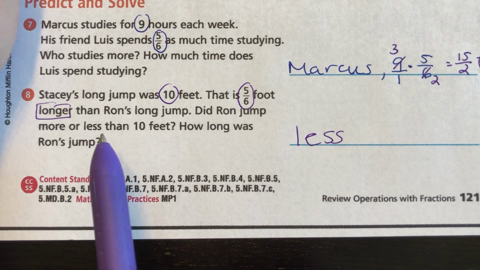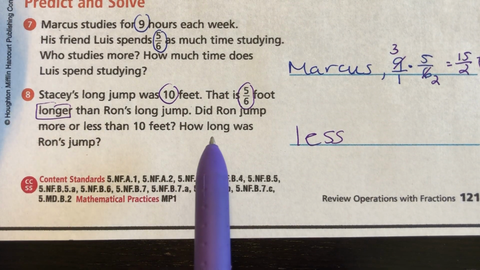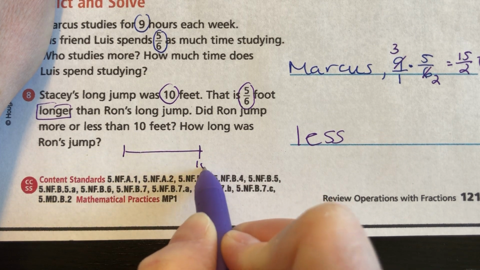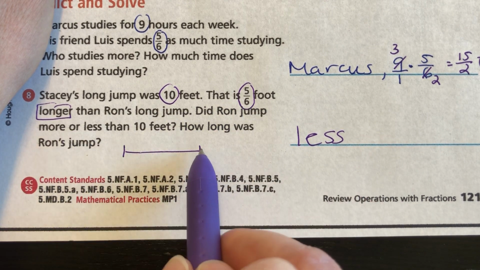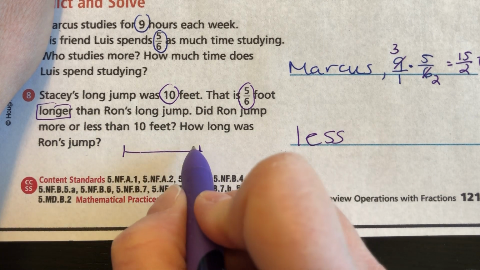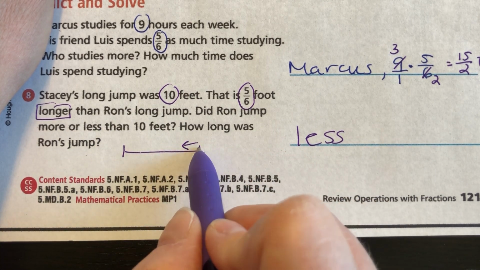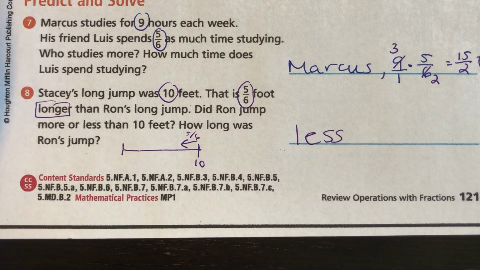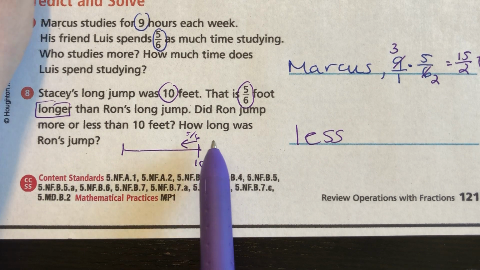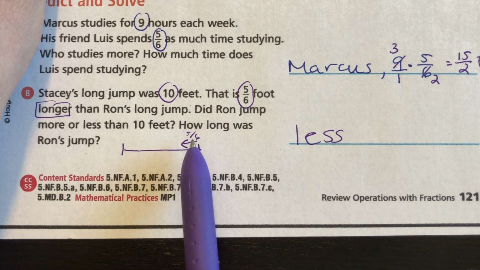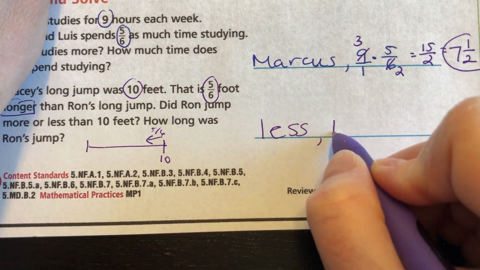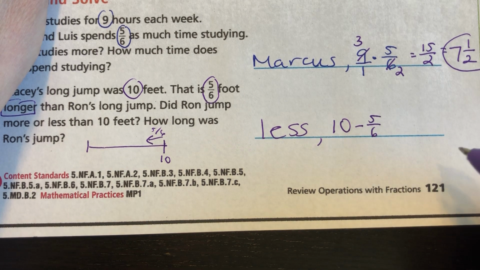Shall we? Okay, so picture this. Stacy's long jump is 10 feet, right? So here's Stacy, there's 10 feet. This is 5/6 of a foot longer than Ron's long jump. That means that Ron's long jump is 5/6 less than that 10. I'd have to go back 5/6 to figure out what Ron's long jump was. So what operation is happening if I'm starting with 10 and I want to go back 5/6? If you said subtraction, you're correct. We start with Stacy's and take 5/6 away.